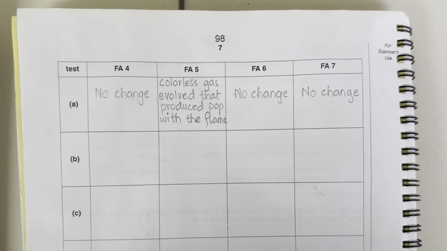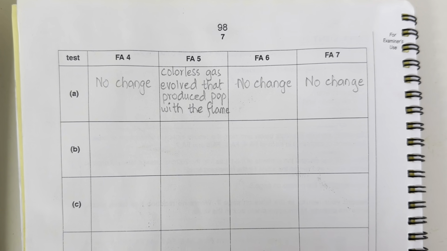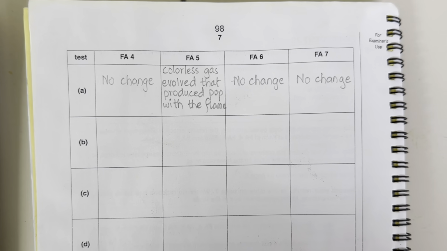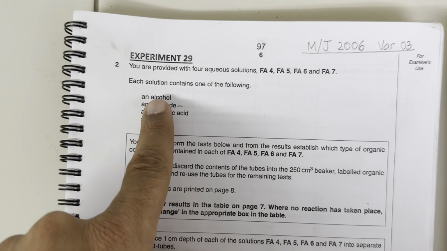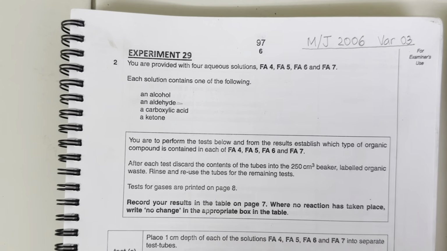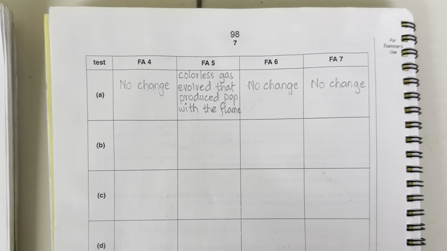So we have recorded these observations here, and from these observations, Fa5 is tentatively alcohol or carboxylic acid, because they both give hydrogen gas when a metal is added to them.